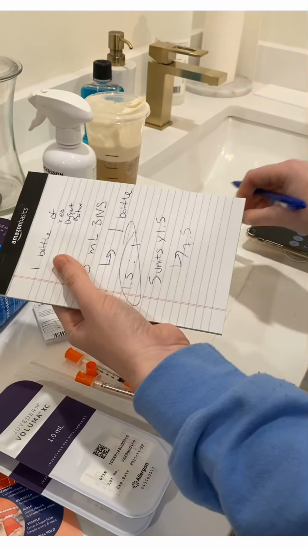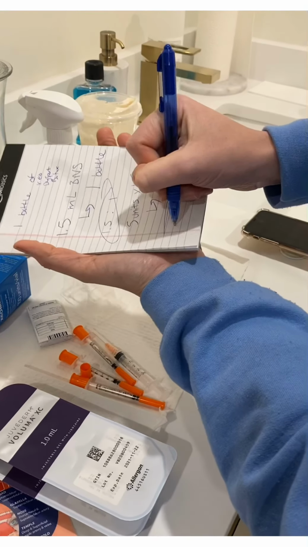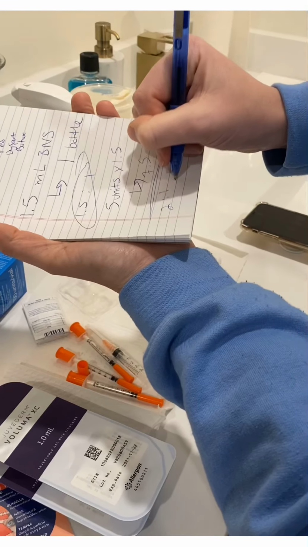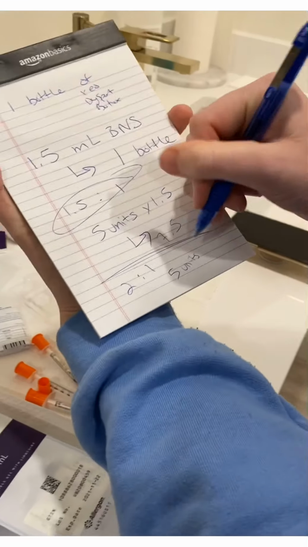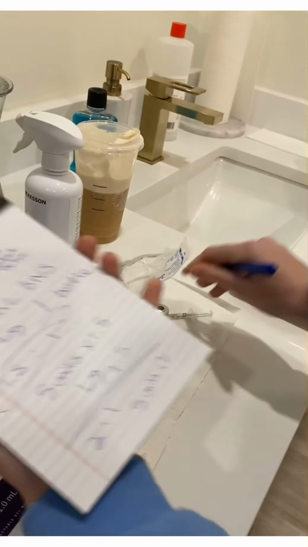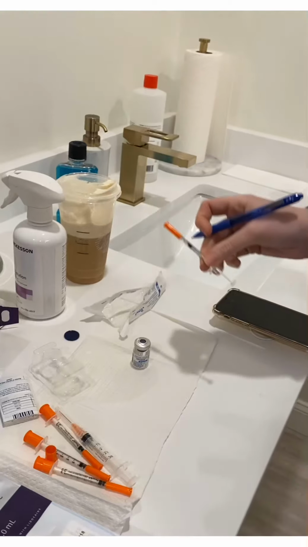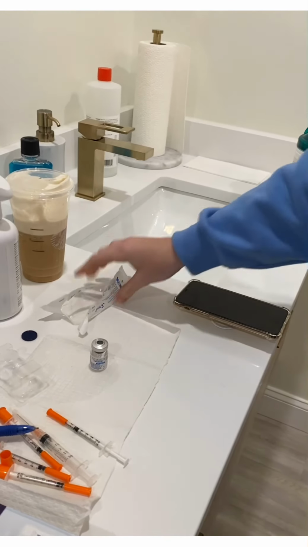Same thing, if you go home and you're like, no, Erica, I really like my 2:1. When I'm 2:1, I take 5 units times 2, and that means it's 10 hash marks. For some reason, 1.5 really confuses people, just because it's in the middle of the syringe.